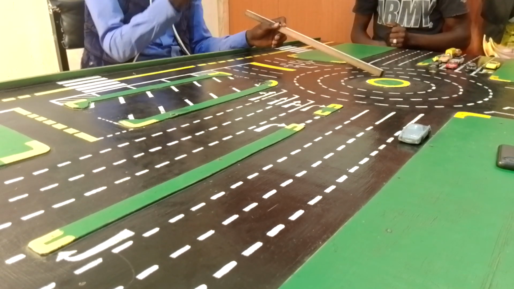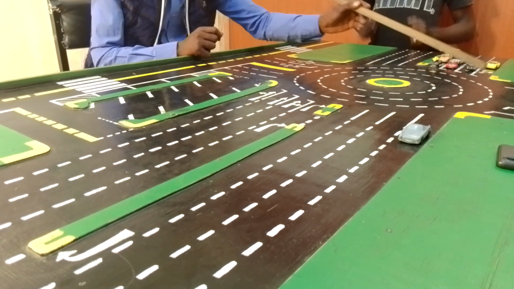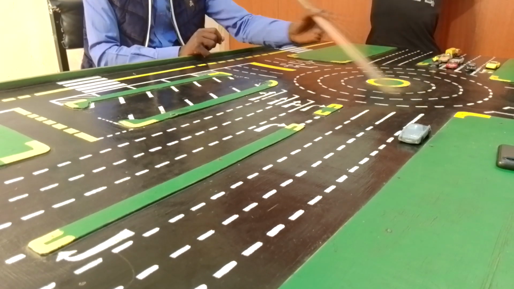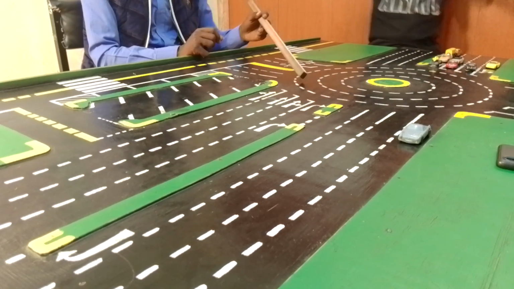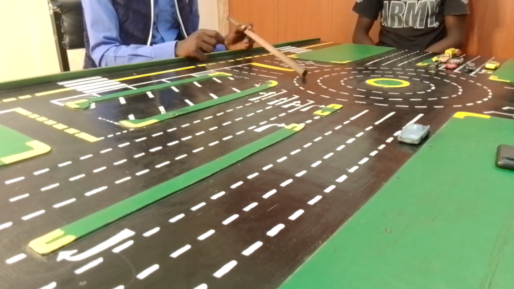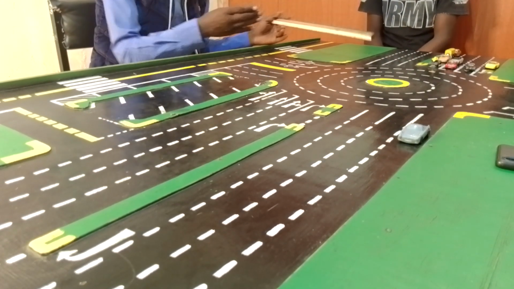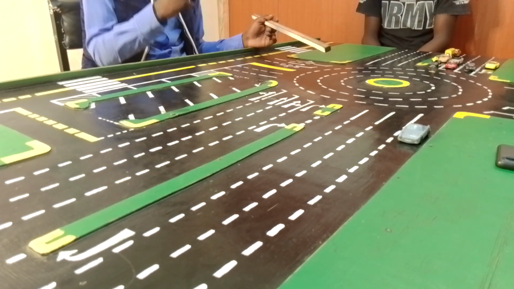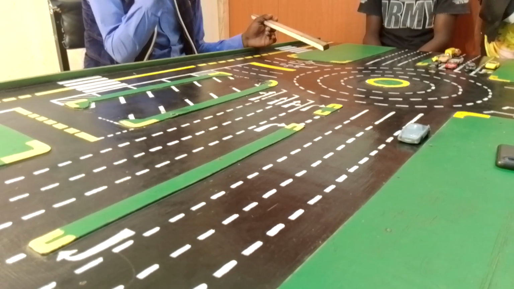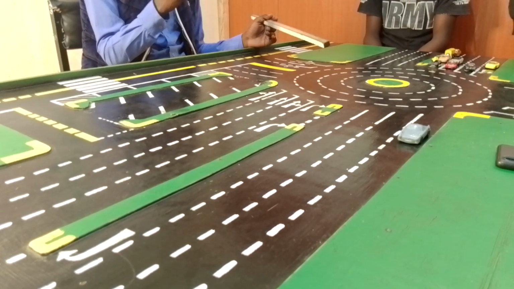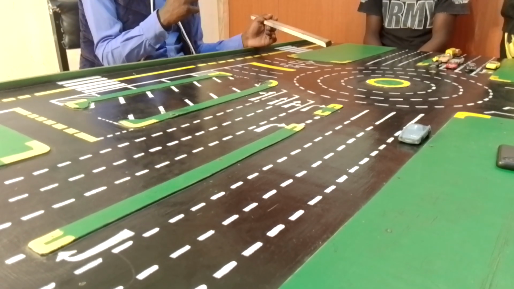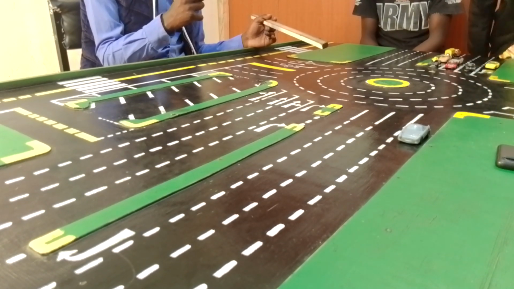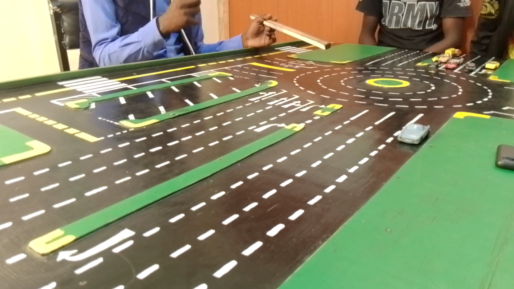roundabout. The roundabout still has lanes. Now, we have lane 1, 2, 3, 4. When you are moving around the roundabout, because it's a circular object, it has no left or right. Therefore, we count using the radius or diameter, depending on its thickness. Are you together?